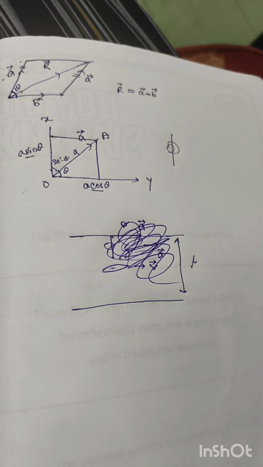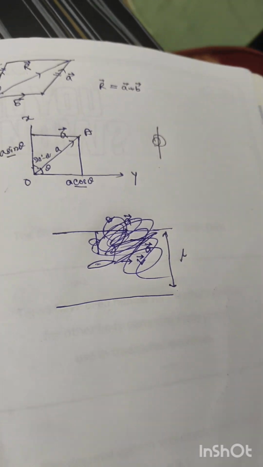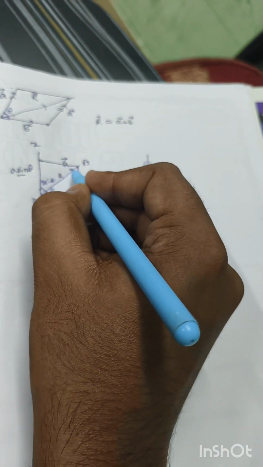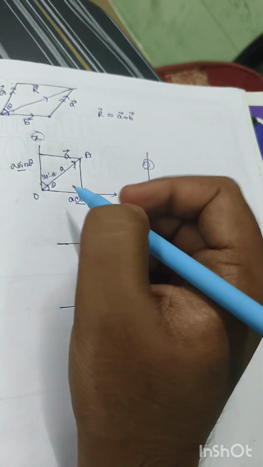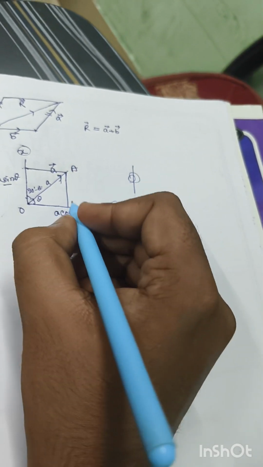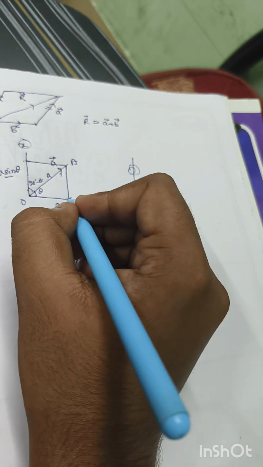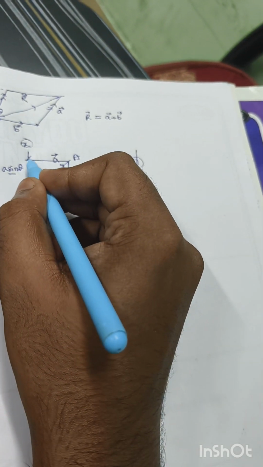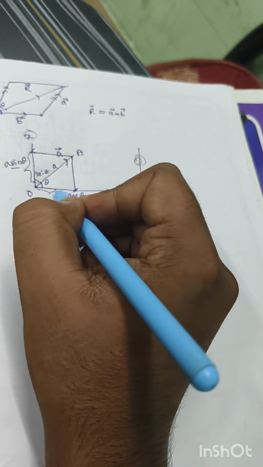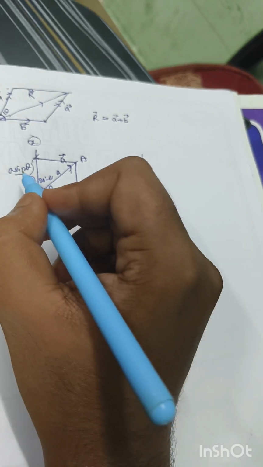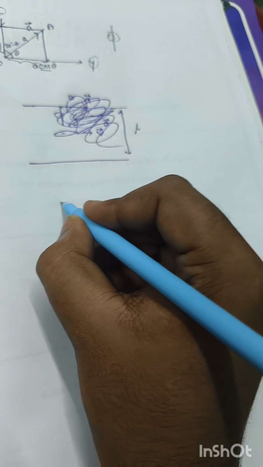For vector division we separate a vector along two axes, and the important axes are x and y. Here we divide a vector into an x coordinate and a y coordinate. For the coordinates we make a rectangle, and this represents the y direction division and this represents the x direction. From trigonometry it is simple. This is cos theta and this is sin theta. So the division is complete.